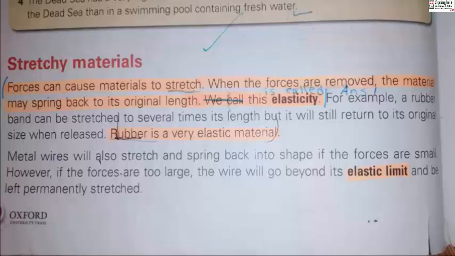Forces can cause materials to stretch. When the forces are removed, the materials may spring back to their original length. This is called elasticity. For example, a rubber band can be stretched to several times its length, but it will return to its original size when released. Rubber is a very elastic material.